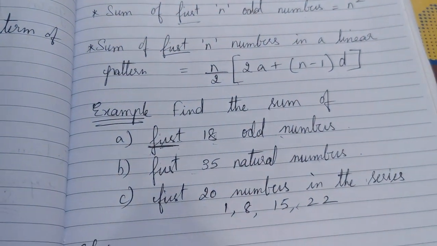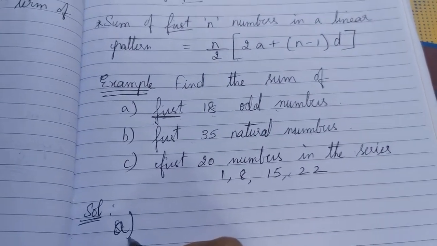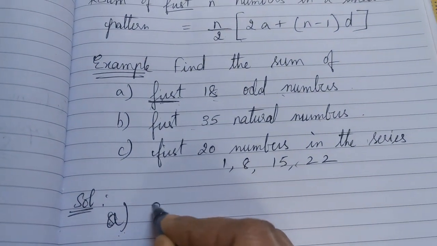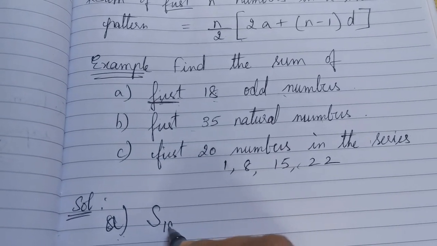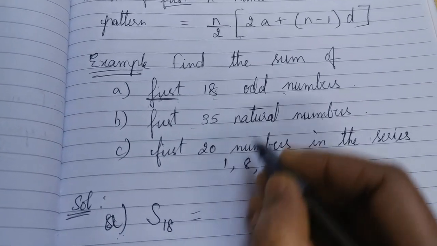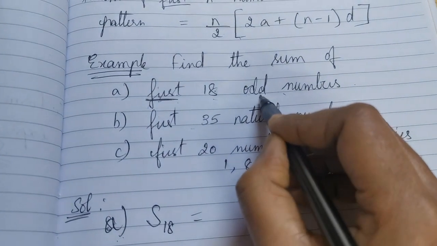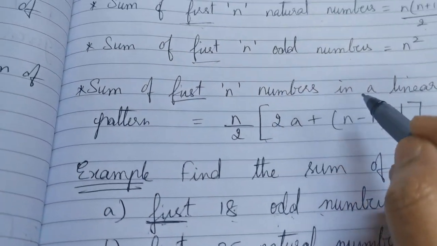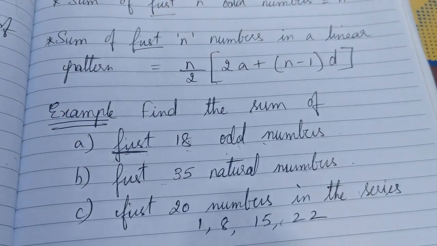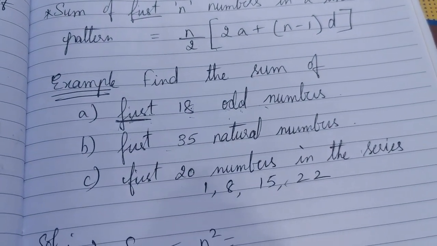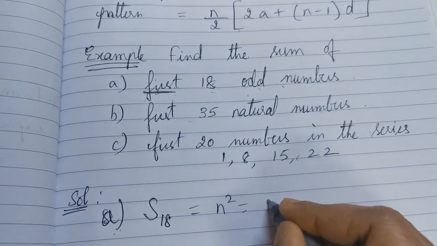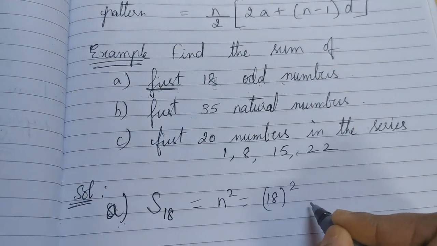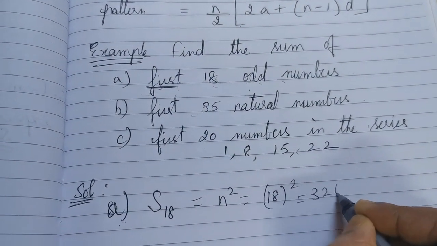So the solution for A: sum of first 18, and the question corresponds to odd numbers. For first 18 odd numbers, the formula is n square, where n is 18, so 18 square, which is 324.